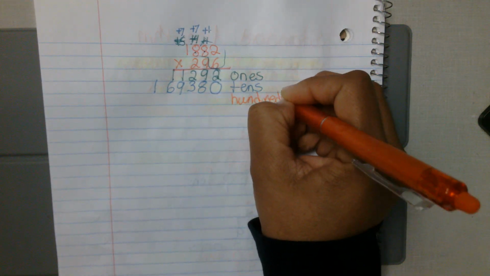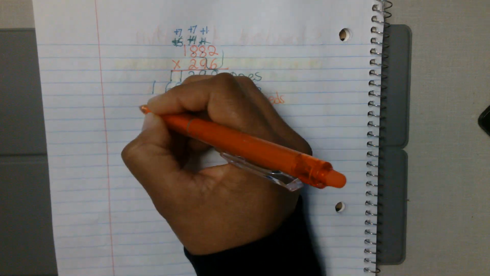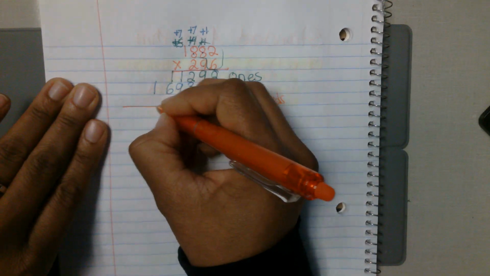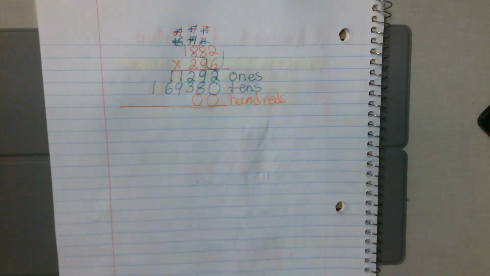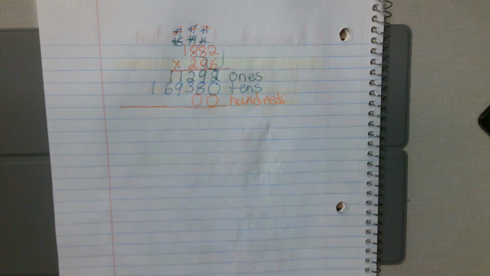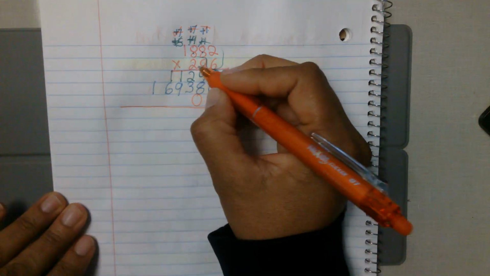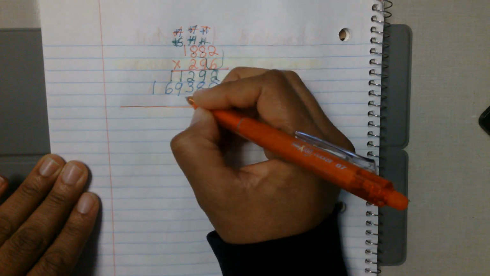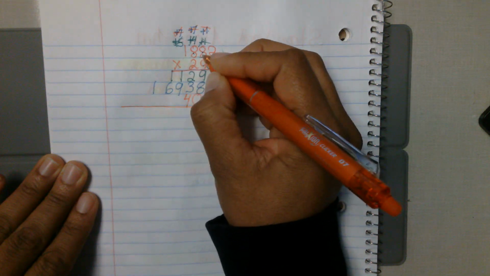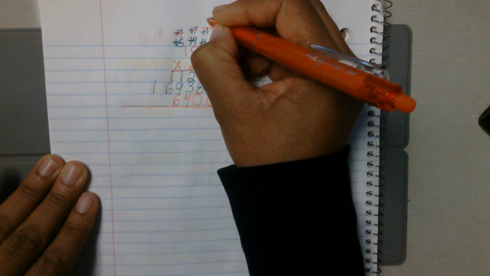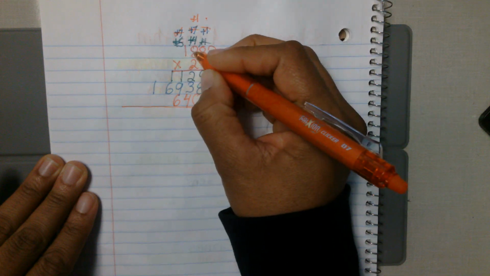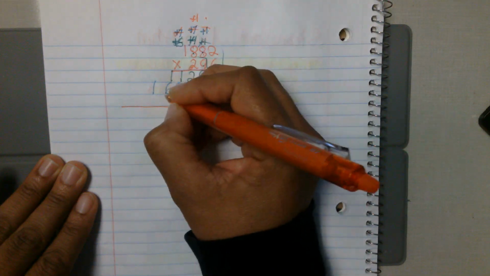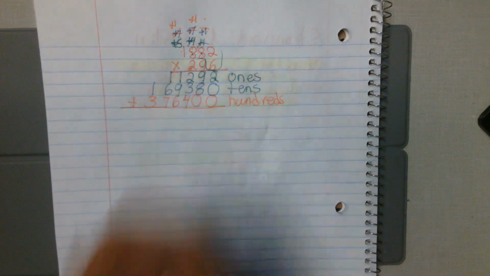So because I'm in my hundreds, I'm going to do 2 zeros. And I'm going to be very careful to line up all of my place value. Very easy. So now I'm going to do the 2. 2 times 2 is 4. 2 times 8 is 16. Plus 1. 2 times 8 is 16. Plus 1 is 17. And 2 times 1 is 2. Plus 1 is 3. And then I can add this all up.